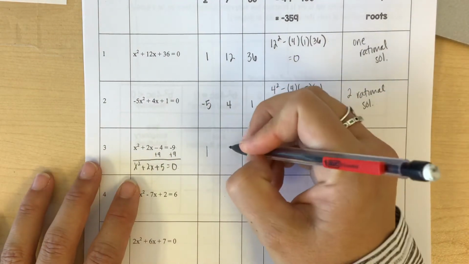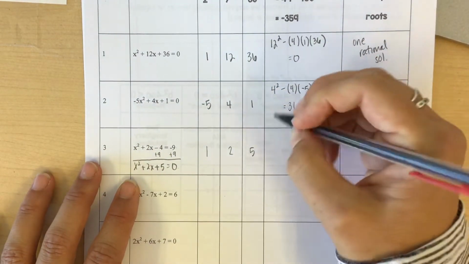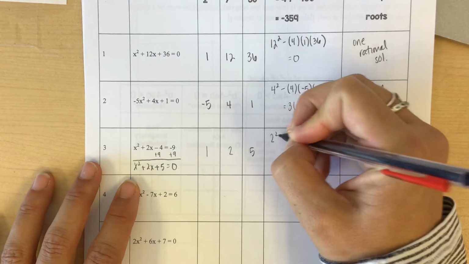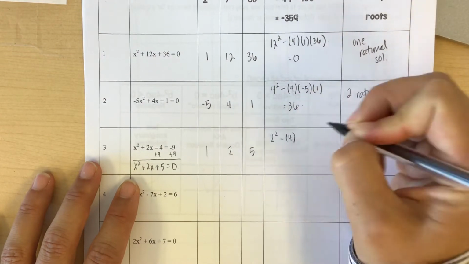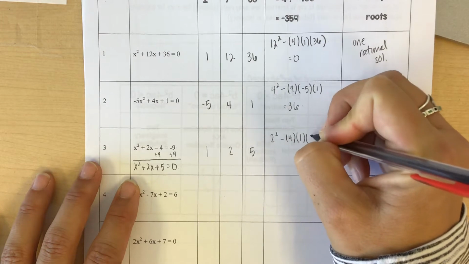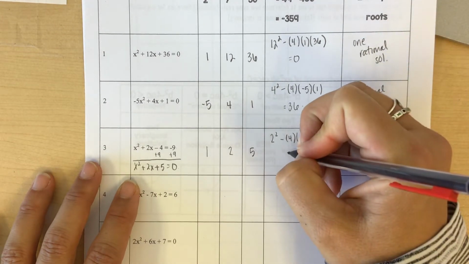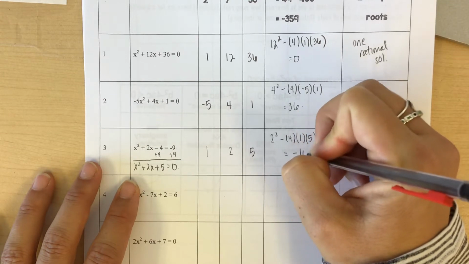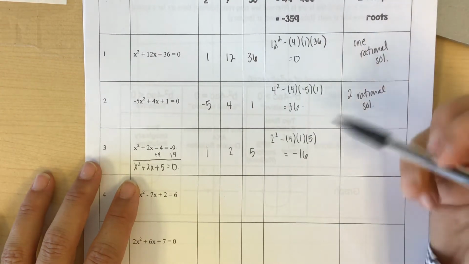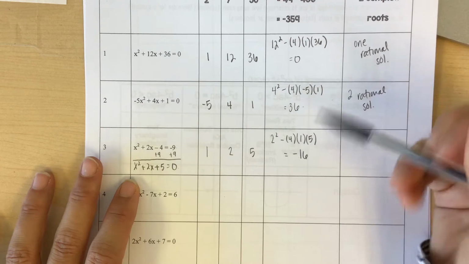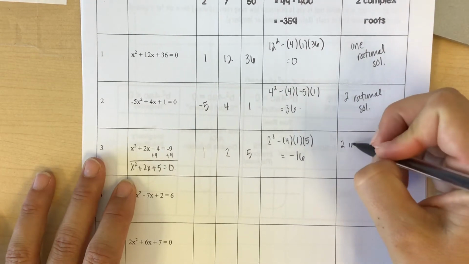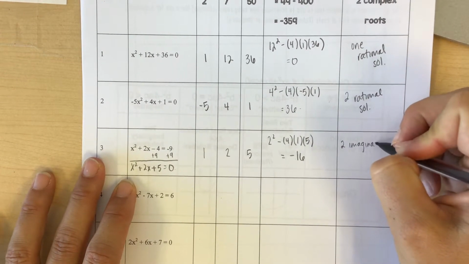So this would be 1, 2, and 5. We have 2 squared minus 4 times 1 times 5. When we work that out, we end up with -16 as our discriminant. Since our discriminant is negative, I'm going to have two imaginary solutions.